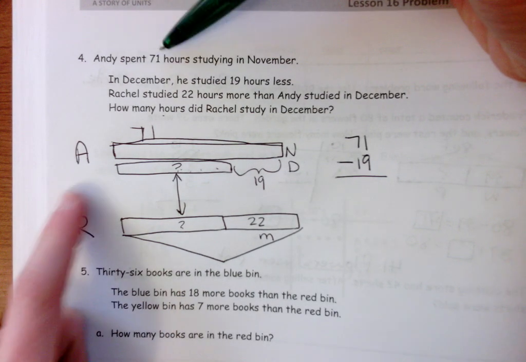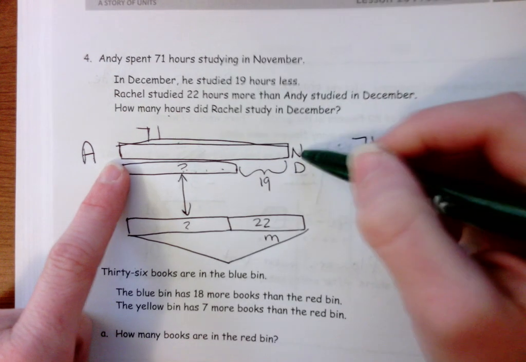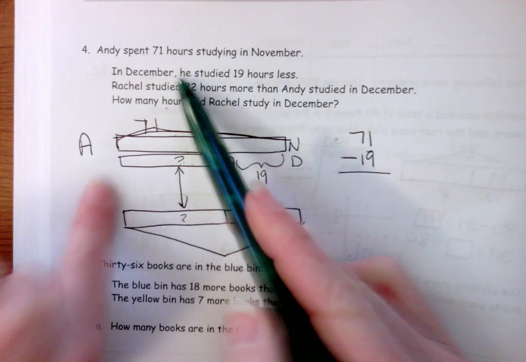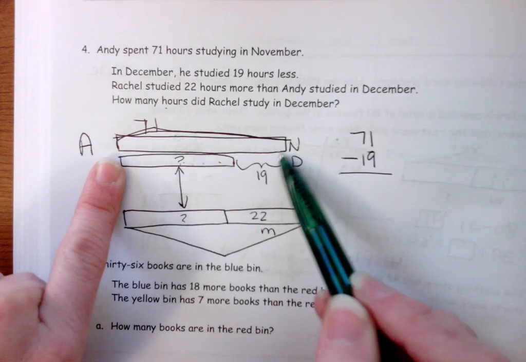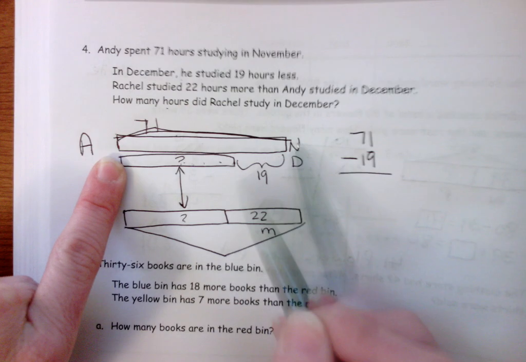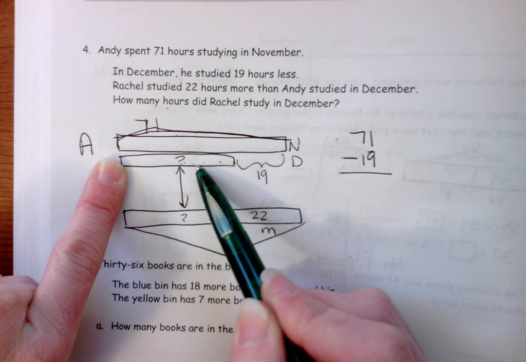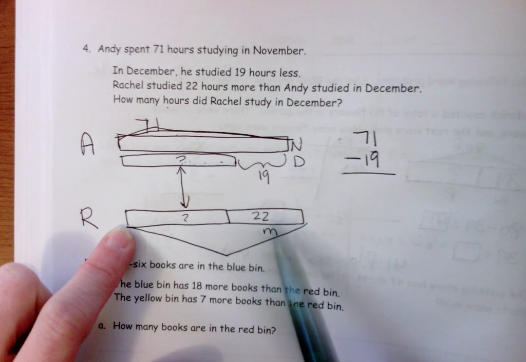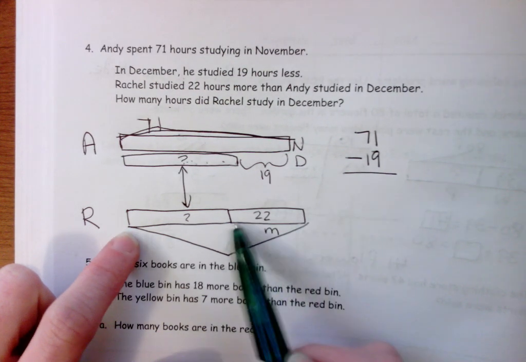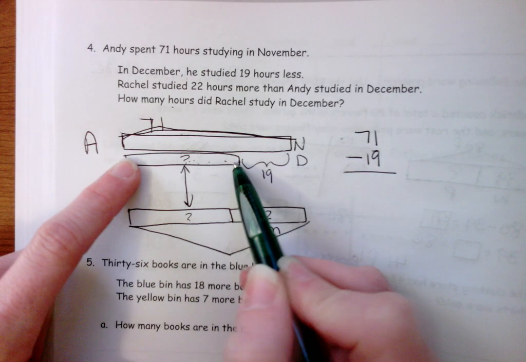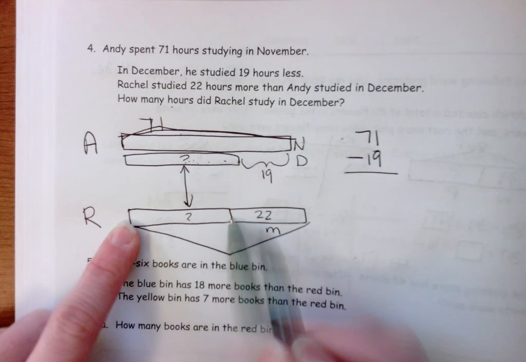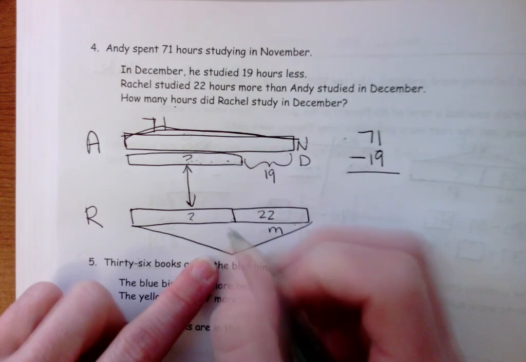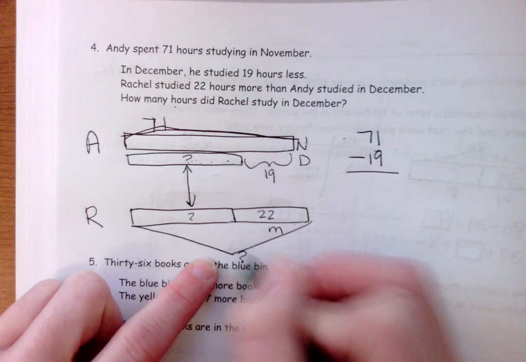So even before we do 71 minus 19, let's just reread and make sure our model matches the situation presented. Andy spent 71 hours studying in November. Okay, I showed November and I showed 71 hours. In December, he studied 19 hours less. So it needs to be shorter than my November by 19. Okay, I don't know how much December is. Rachel studied 22 hours more than Andy studied in December. So this is Andy's December tape, and it matches here, and it needs 22 hours more. Okay, and how many hours did Rachel study in December? That's what we need to know.